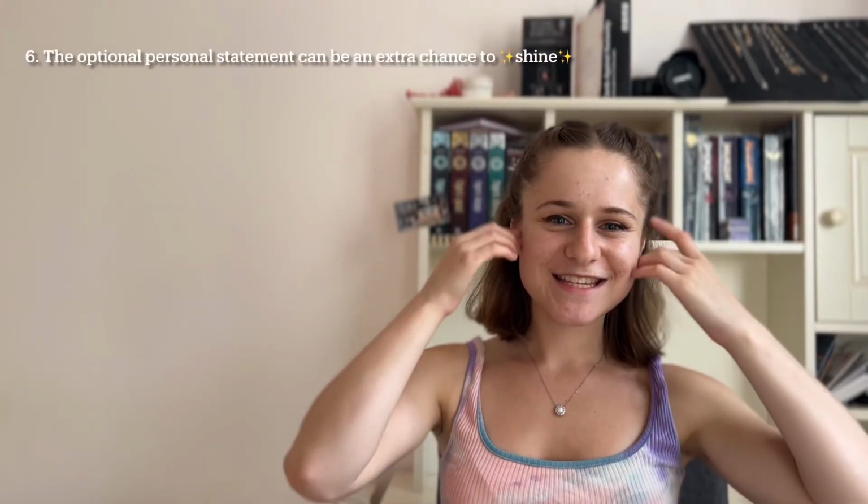Okay, so number 6, the optional personal statement. Although some people advise against actually filling out the optional personal statement, I found it to be a really good opportunity to explain why I was a good fit for the Cambridge course specifically. It's also really tight, so you've only got 1,200 characters to actually say what you want, so you don't have to have a particularly elaborate structure. A simple paragraph will do.